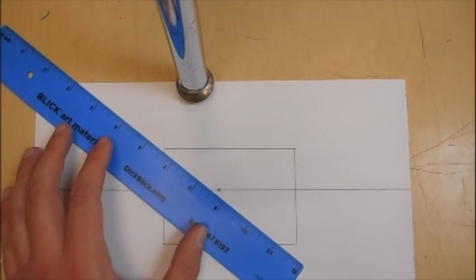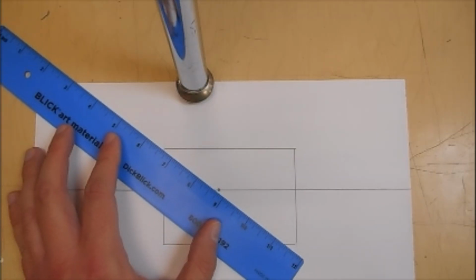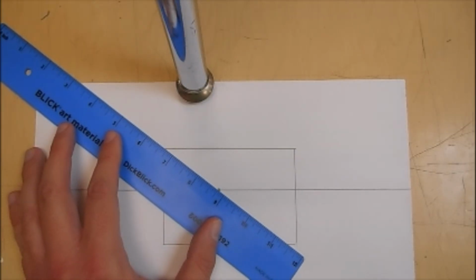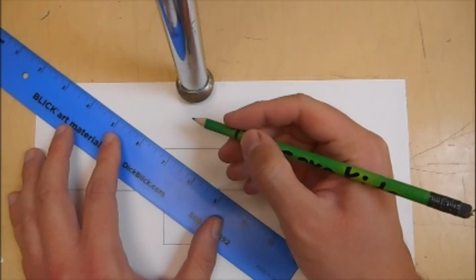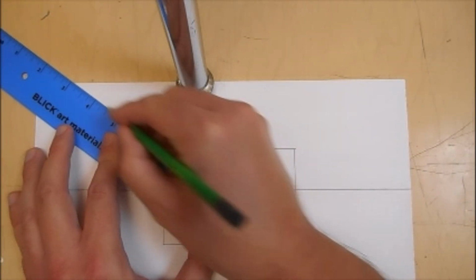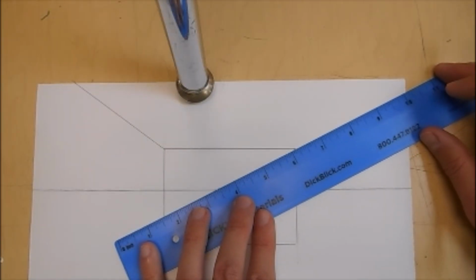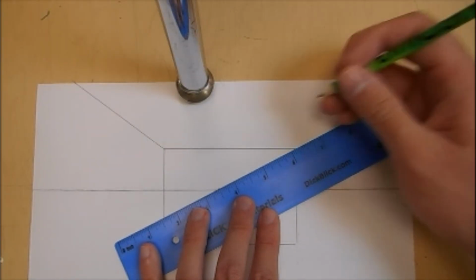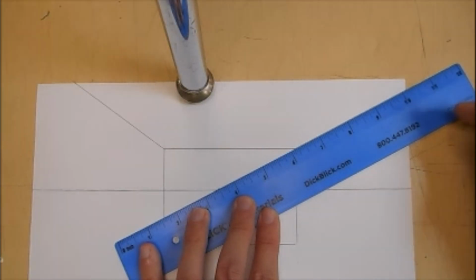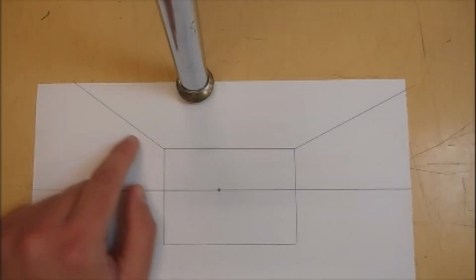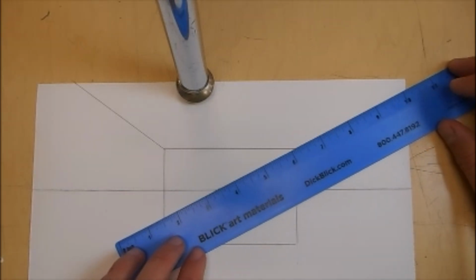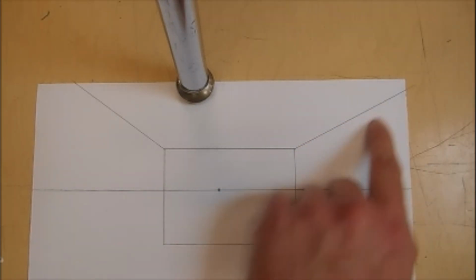Okay, and then just like on your checkerboard room, you're going to line up the corner of your rectangle with the vanishing point to draw your orthogonal lines. Now again, orthogonal lines means lines that line up with the vanishing point and go at an angle from the vanishing point. Just remember the orthogonal lines, or the lines that go to the vanishing point, they don't have to meet the corners of the paper.